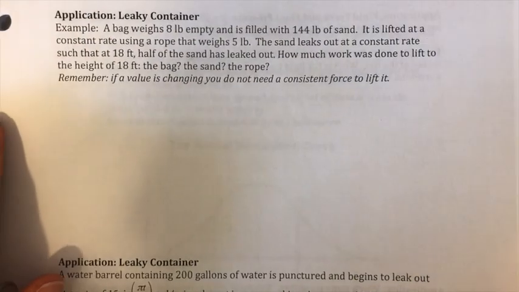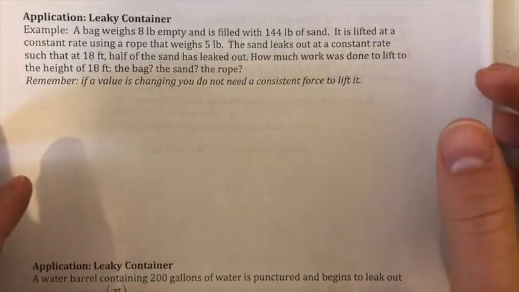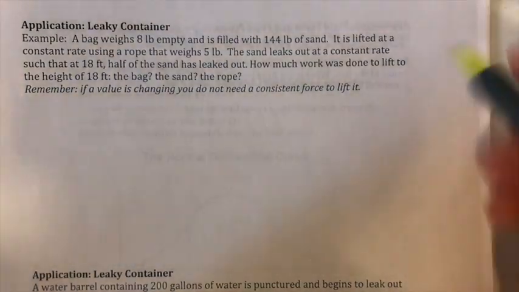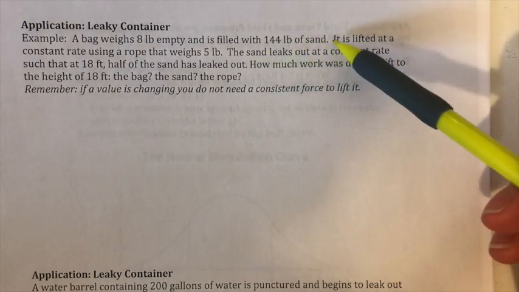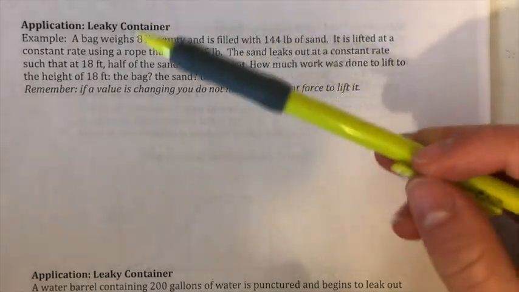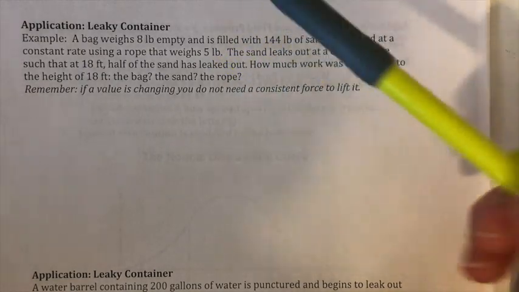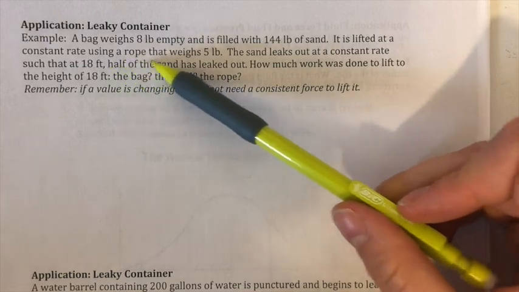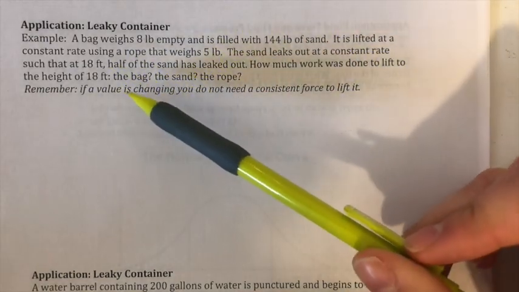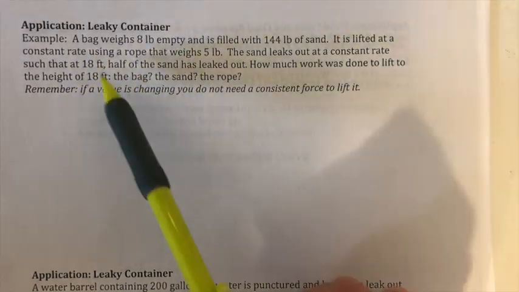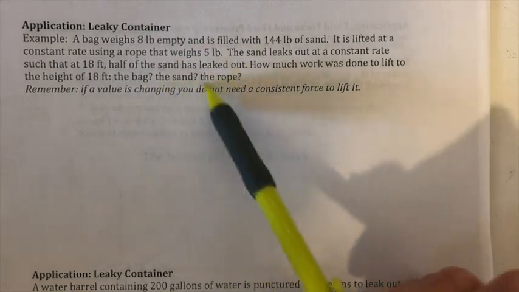Another application is a leaky container. On this one, write small. I should have given us more room, but I didn't. So a bag weighs 8 pounds empty, and it's filled with 144 pounds of sand. It's lifted at a constant rate using a rope that weighs 5 pounds. The sand leaks out at a constant rate such that at 18 feet, half of the sand has leaked out. How much work has been done to lift the bag, the sand, and the rope the height of 18 feet?